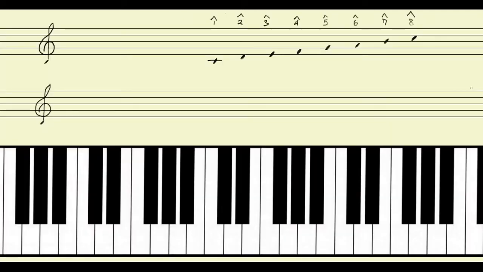We're going to start by just using the white notes of the keyboard. Now, we love using the white notes of the keyboard because it's really easy to make a major scale. If I start on C with scale degree 1, all I need to do is go right up the white keys to D, scale degree 2, E, scale degree 3, F, scale degree 4, G, scale degree 5, A, scale degree 6, B, scale degree 7, and C, scale degree 8. And I can make a major scale. 1, 2, 3, 4, 5, 6, 7, 8.